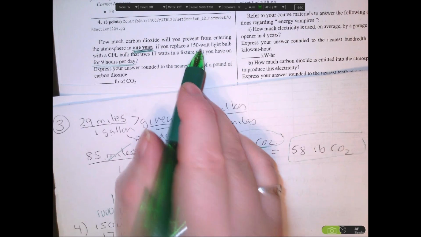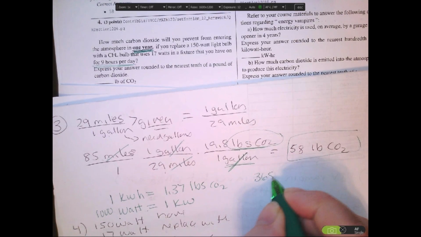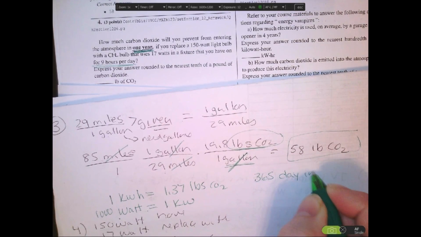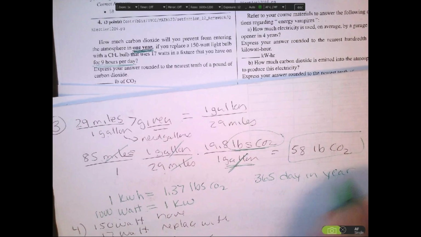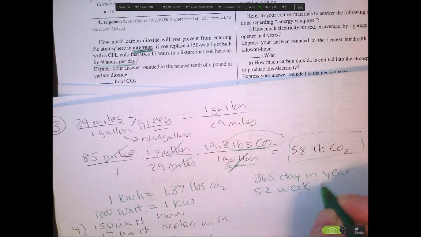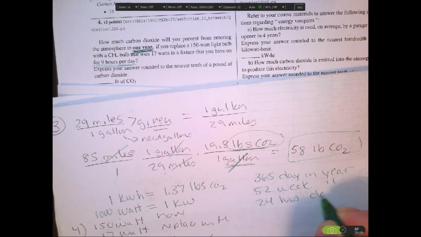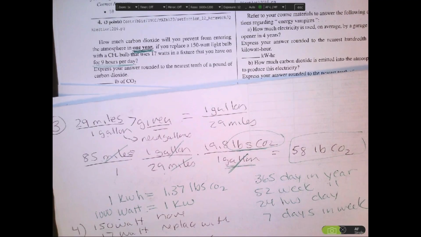First, to review quickly, there's 365 days in a year, 52 weeks in a year, 24 hours in a day, 7 days in a week. Those are things they're not giving you on your conversion sheet that you may need to use.